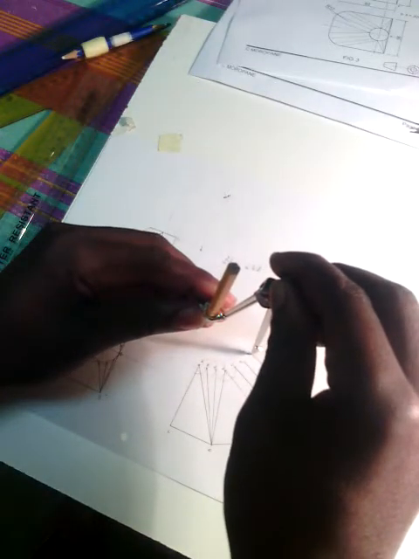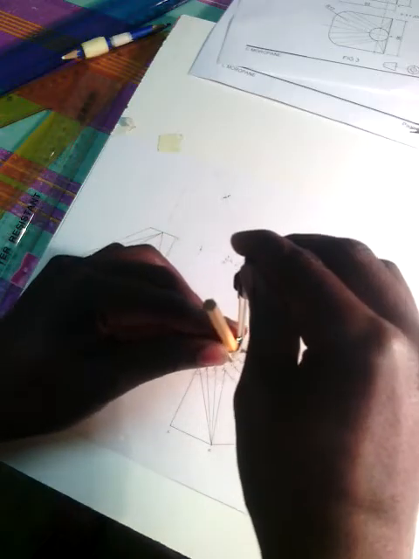Okay, let's go. And then now we're looking for point 11. So you place your compass at point 0, further extended to point 1.